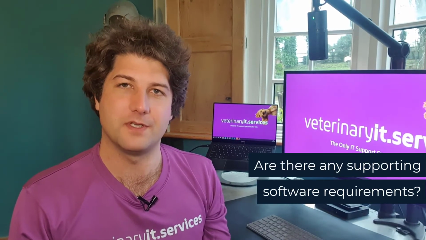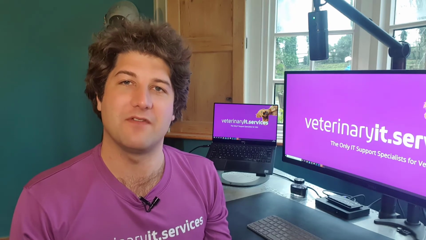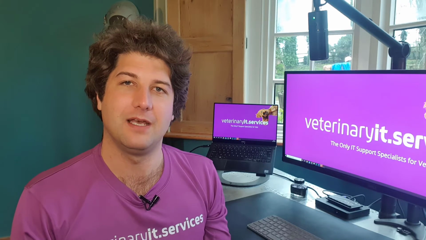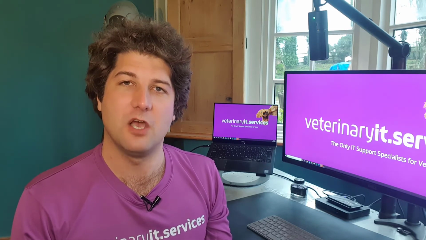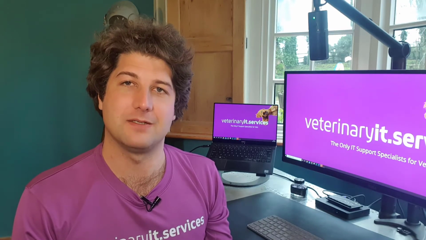The second is, are there any supporting software requirements? You'll need to understand what supporting software you'll need in place to get the most from the equipment and ensure that there are no gaps left that need to be filled, as this will have both a monetary and time consequence. Let's use the example of an imaging device. What PACS software are you going to use, and how does this interact with your PMS?